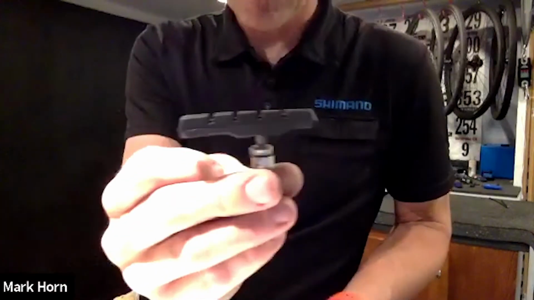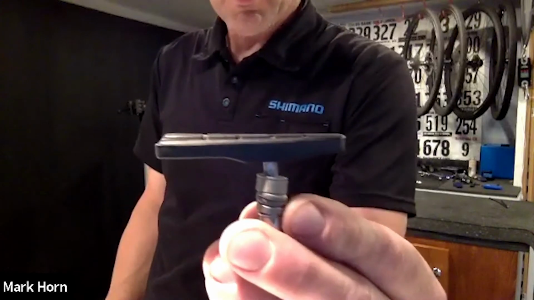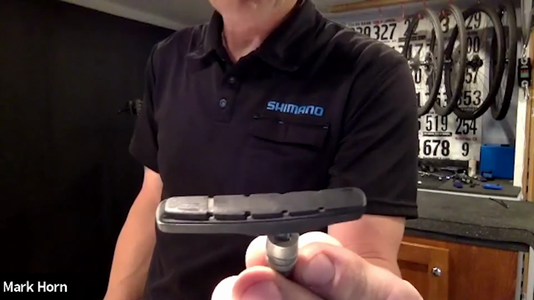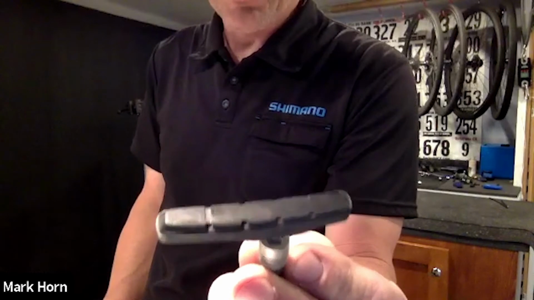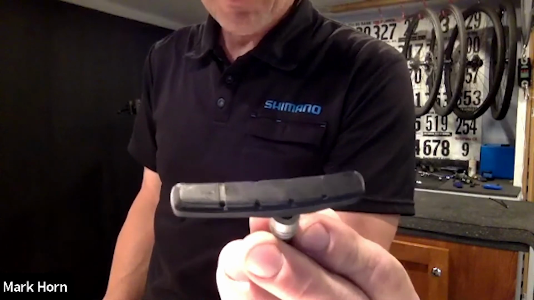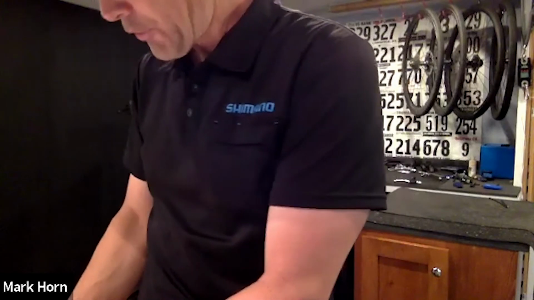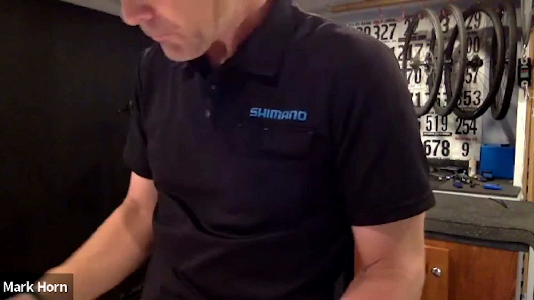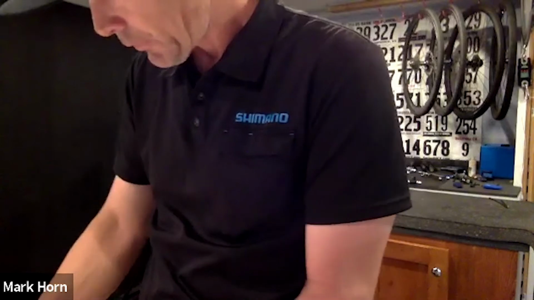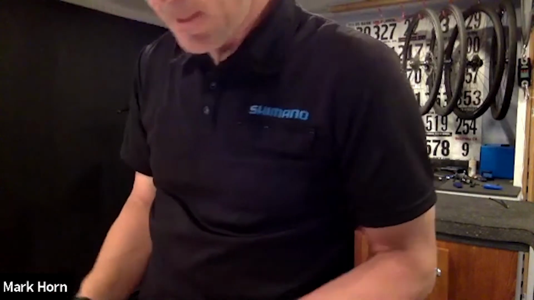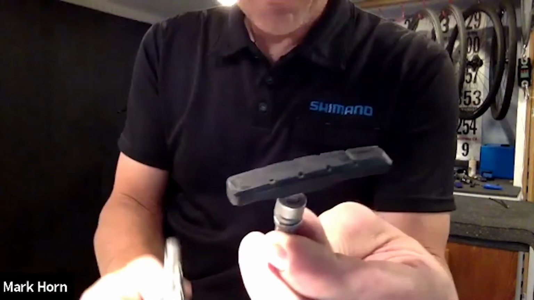So anyway, that's a fresh brake pad. That is a worn down brake pad. All right. So if you're checking your pads and you can't see those cuts, that pad needs to be replaced. Another thing you need to look for. Well, I'll show you something else here real quick. This is a worn out brake pad.